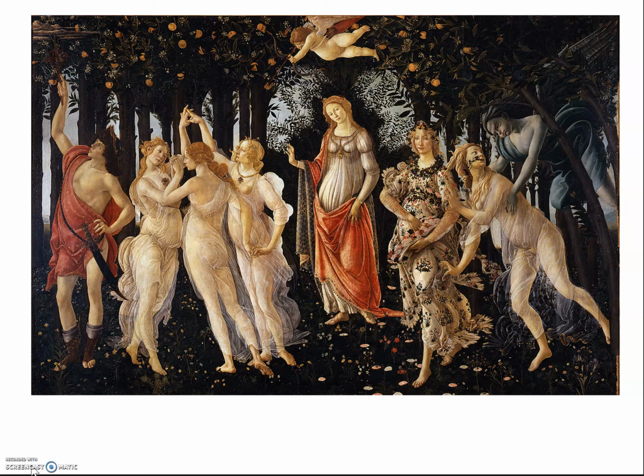This is another Botticelli. This is Primavera from 1482. If you notice, this one and the other one are kind of flattened perspective, very much like the Greek vase paintings. And it's also very Neoplatonic in the viewpoints of trying to express some of Plato's ideas of the forms and of perfection and of that ideal.